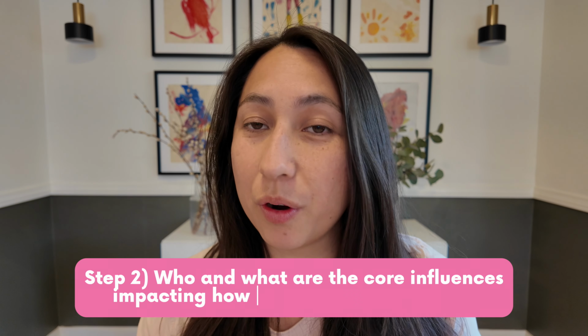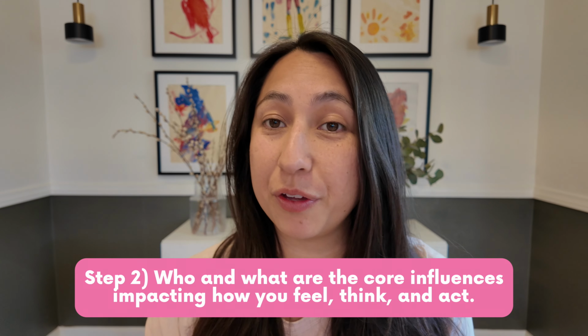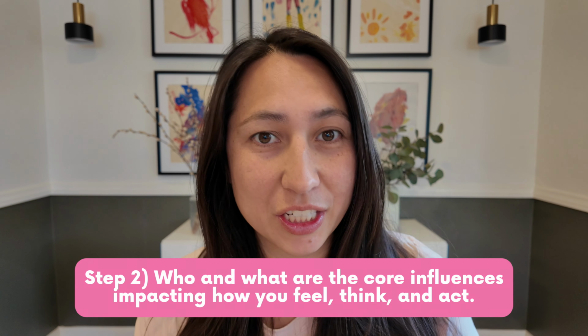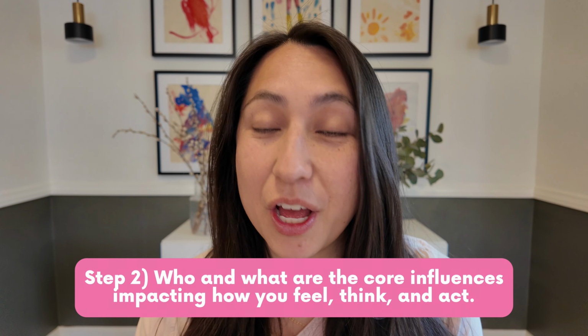So for this step, you want to identify who and what are the core influences impacting how you feel, think, and act in connection to the identified health situation. So for our example, we want to identify who and what is impacting how you feel, think, and act about your school responsibilities, specifically that project that you are working on. So here are a few core influences impacting your school responsibilities.